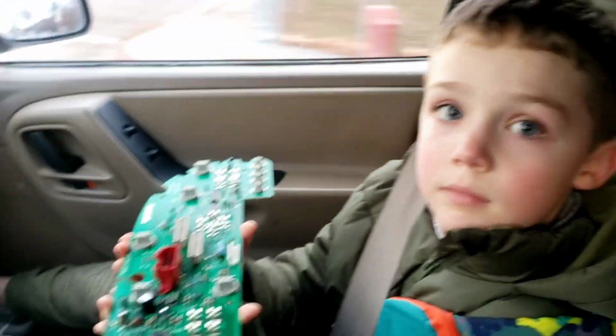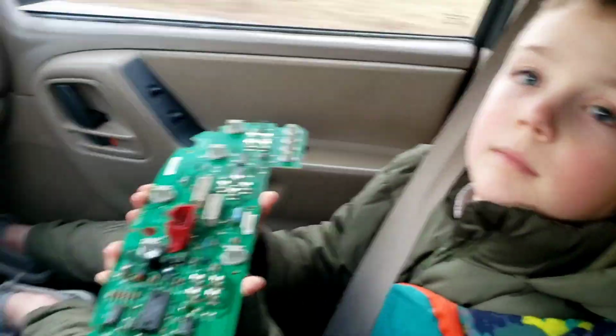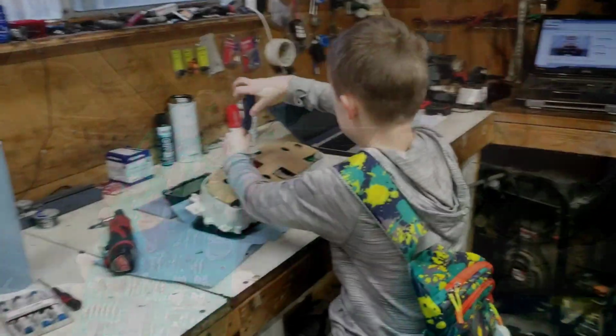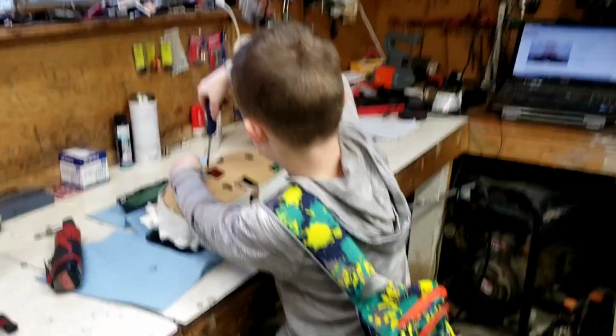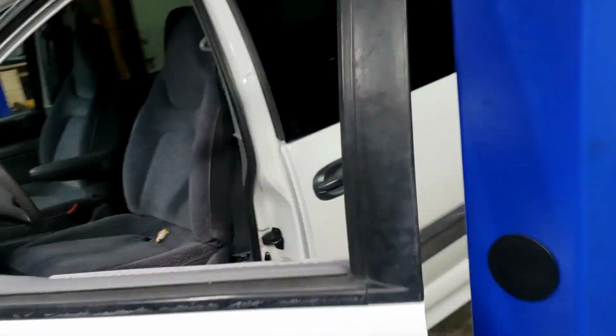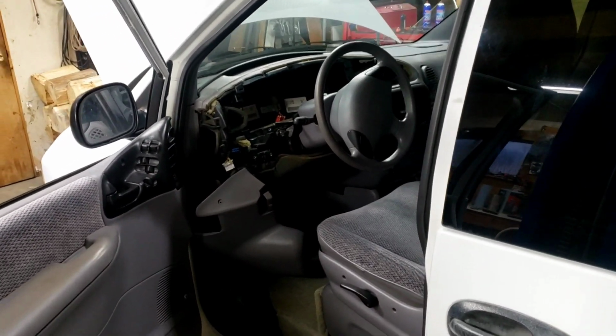Alright, well, we fixed it, right, buddy? We soldered it. Now we're going to go put it back in the car and make sure everything's good to go. Alright, so Evan's putting the cluster back in. Right, buddy? Or Steve-o. Put it back in and we'll hook it back up. And then we'll make sure everything's good to go as far as that part of the van.